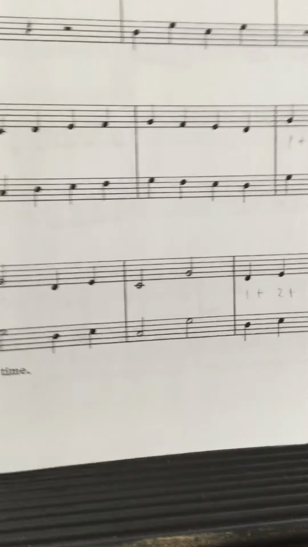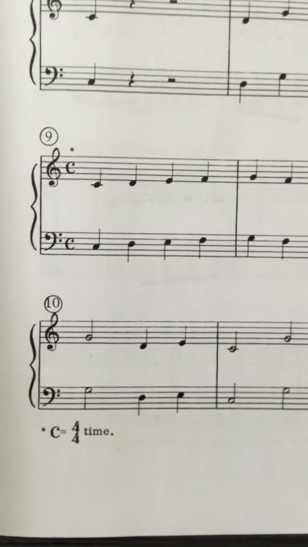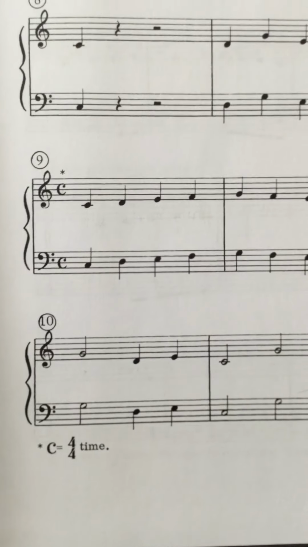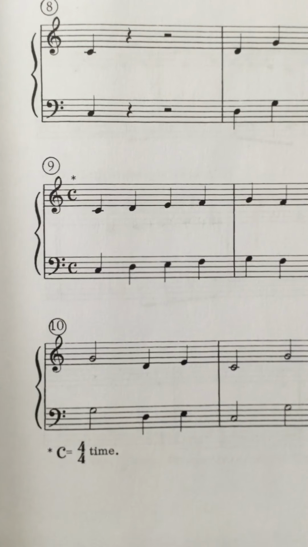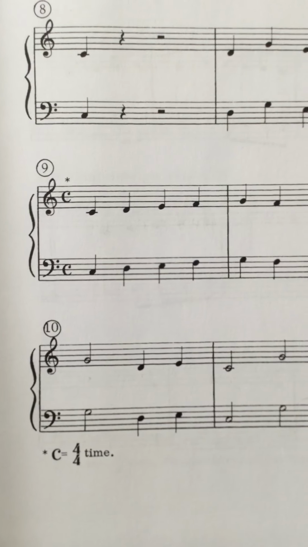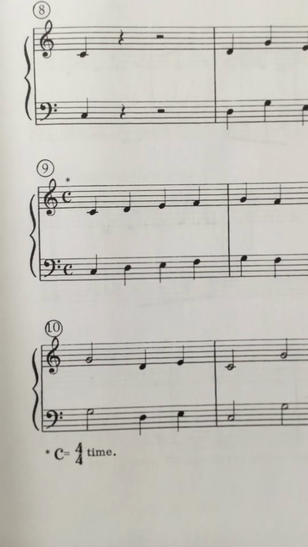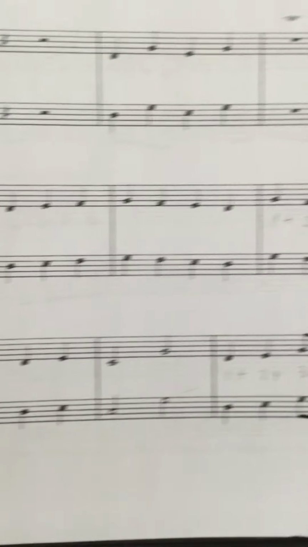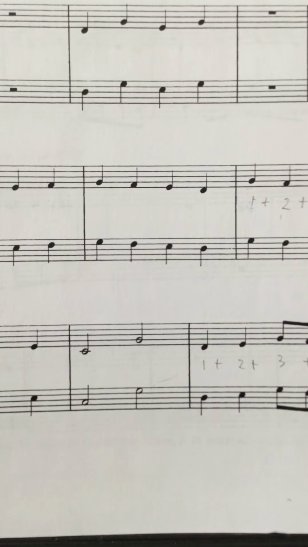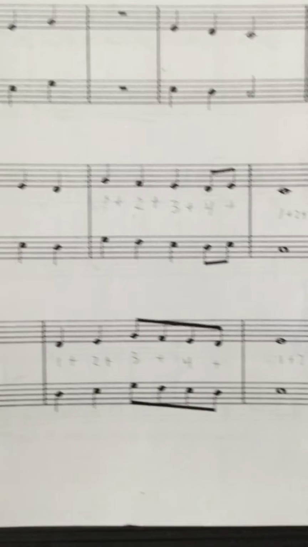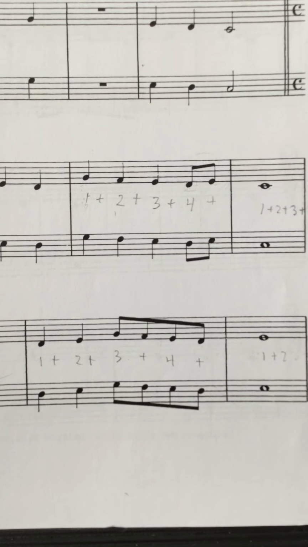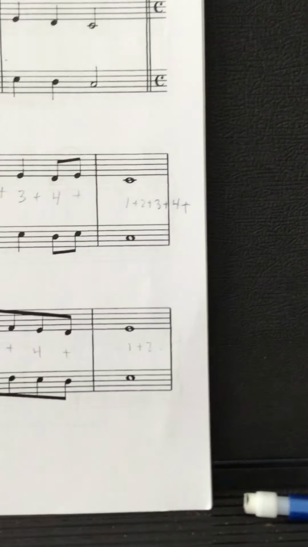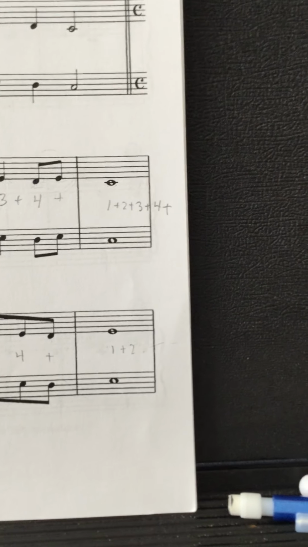Let's do 9 and 10, just to string them together, but keeping your quarter note beat steady. So line 9, 1, 2, ready, and go. And 1, 2, 4, 2, 4.